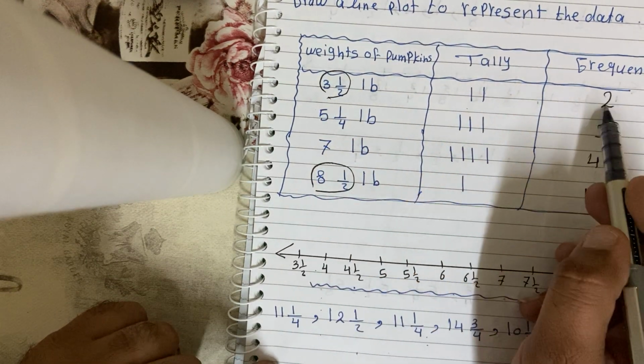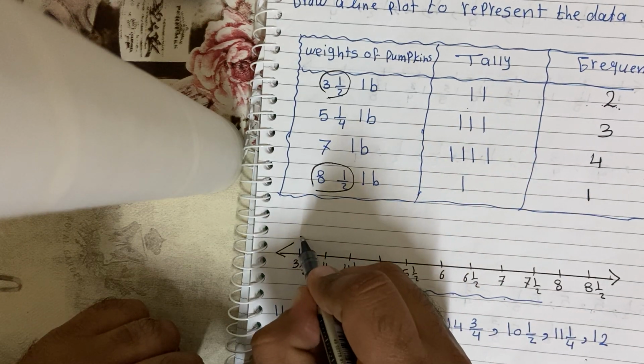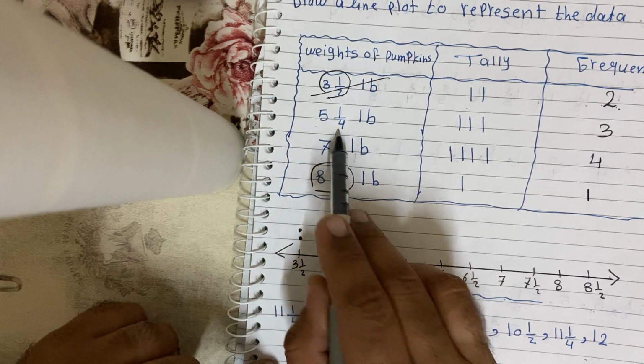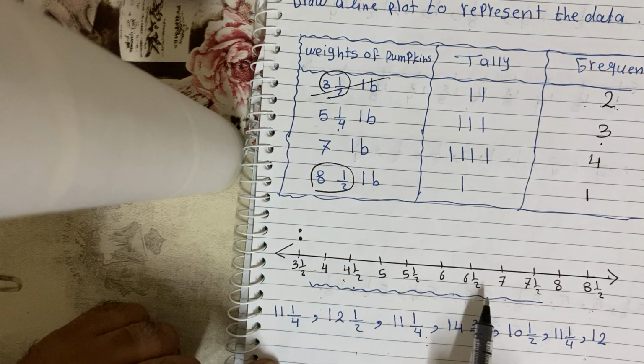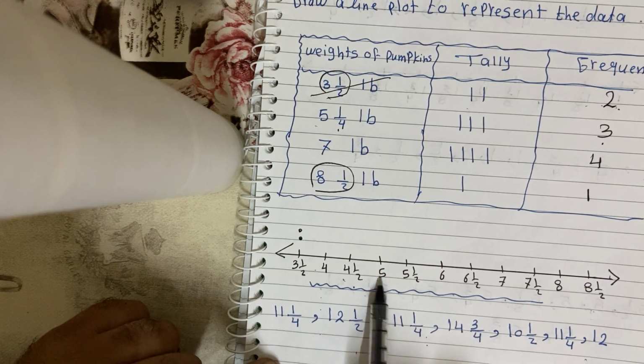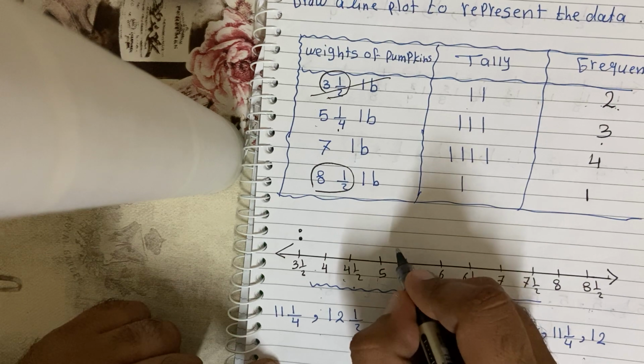3.5 has two frequency or two tallies, so make 2 dots. 5.25 has 3. Where is the 5.25 here? 5.25 is between 5 and 5.5. Yes, between here in the middle.